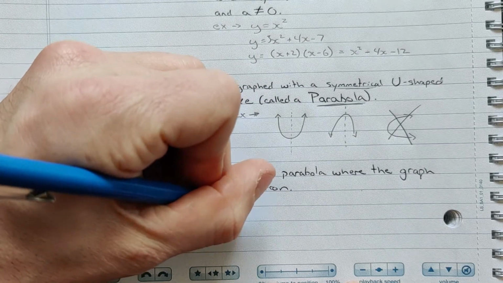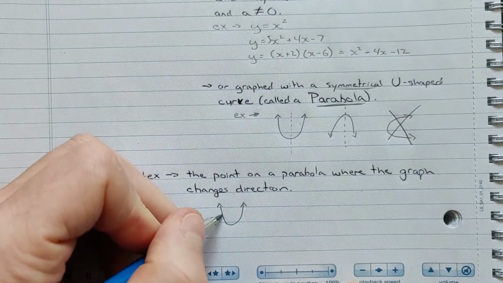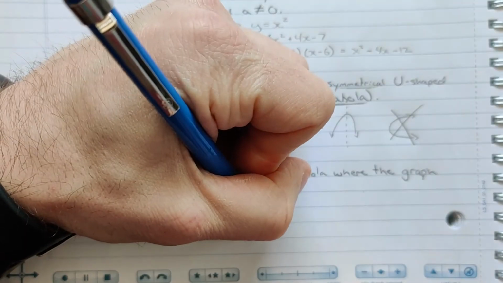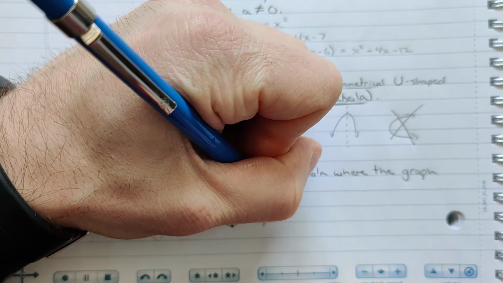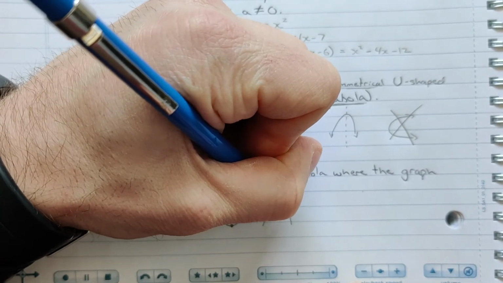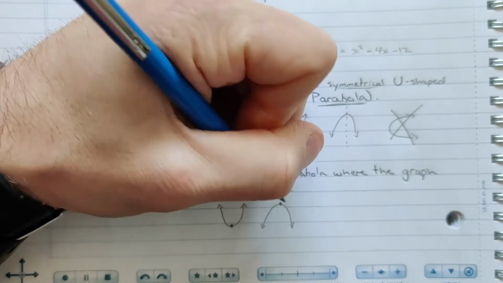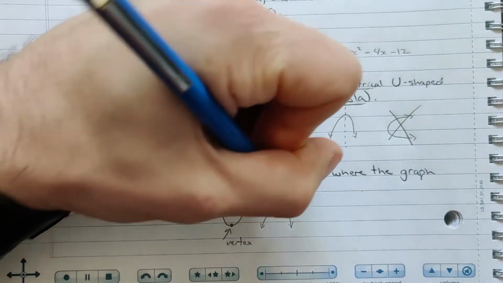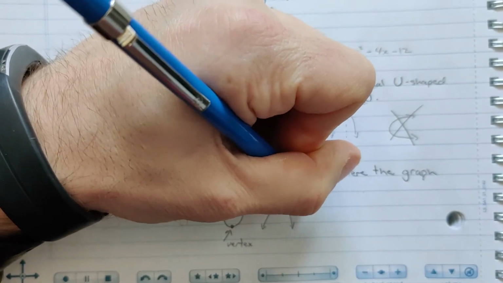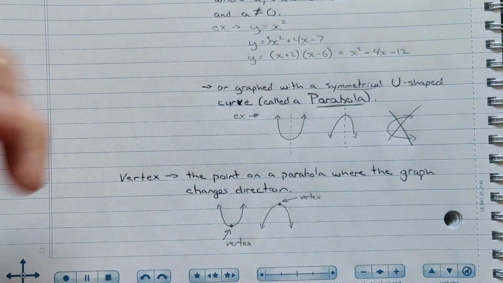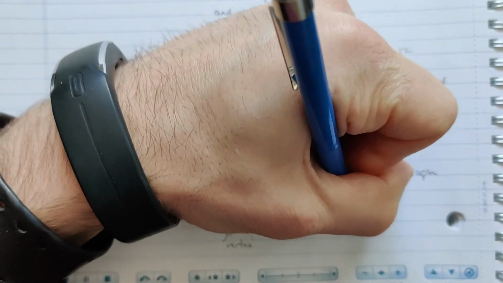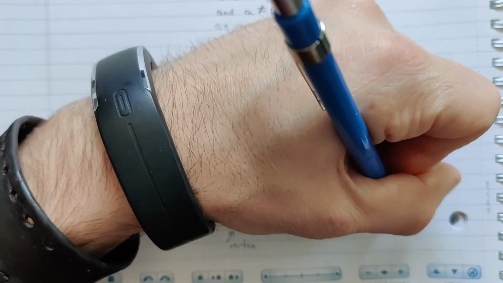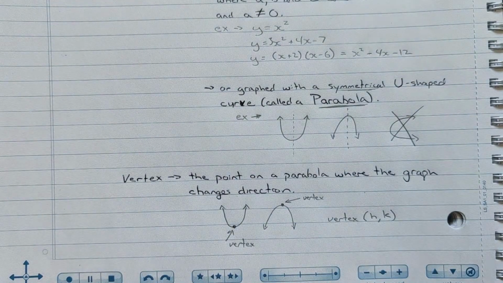So when we change from going down to going back up, this point right here, or if we go from up and then we turn to down, this point right here where we actually made that change, these points are the vertex. And in general, the vertex is the point h, k. So our x, y values are known as h and k.